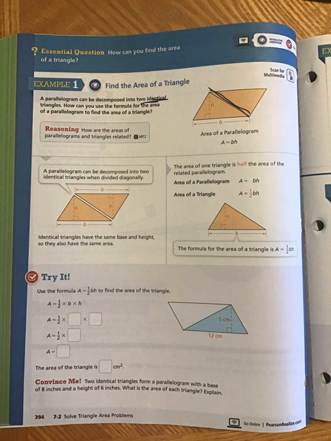Well, let's work our way down. It says a parallelogram can be decomposed into two identical triangles. Identical triangles have the same base and same height. The area of one triangle is half the area of the whole parallelogram. So this is the parallelogram. This is what you did in the first lesson. The area of a triangle is going to be half of that.